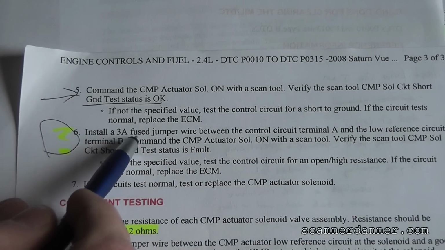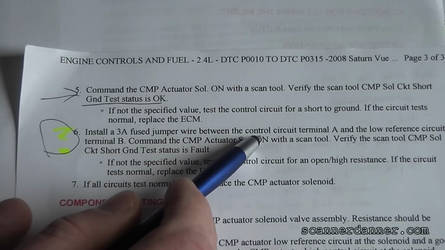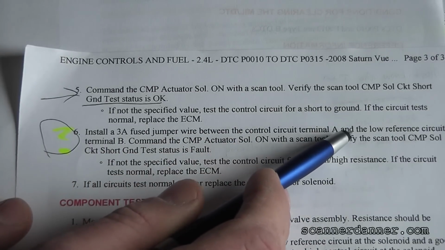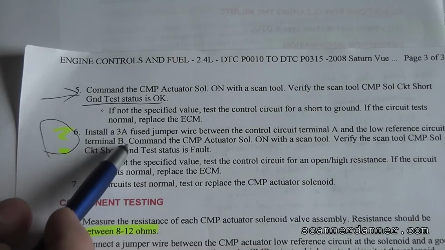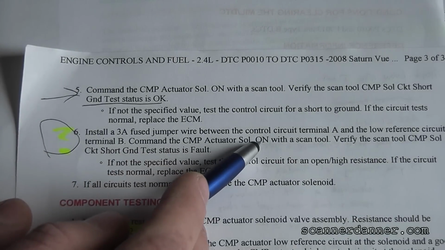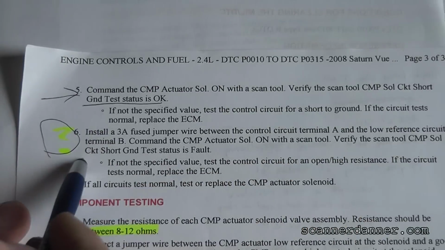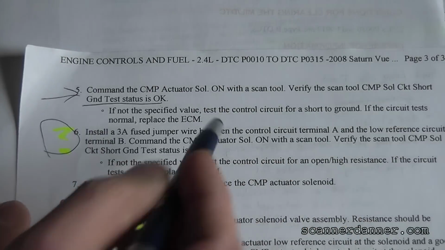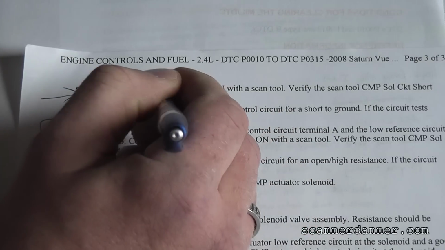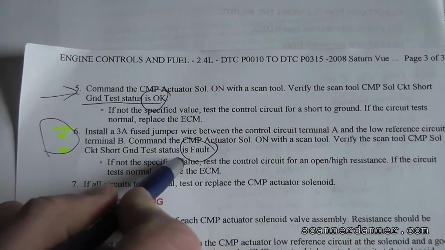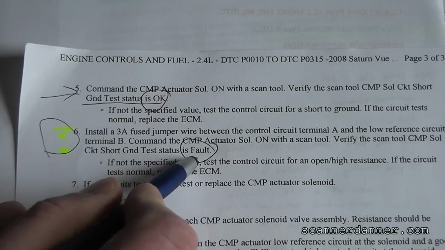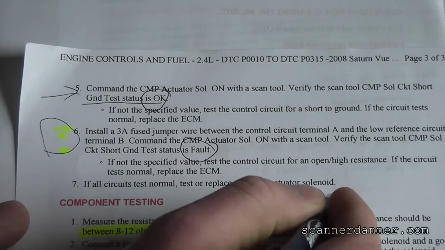Install a 3 amp fuse jumper wire between the control circuit terminal A and the low reference circuit terminal B, and command the cam actuator solenoid on with the scan tool, and verify the scan tool cam solenoid circuit short to ground test status is now fault. Remember up here we wanted it to say okay, and now it should say fault. If it does, then we replace the solenoid.